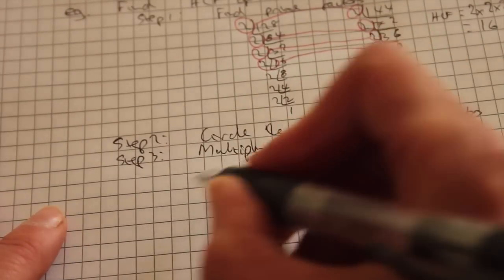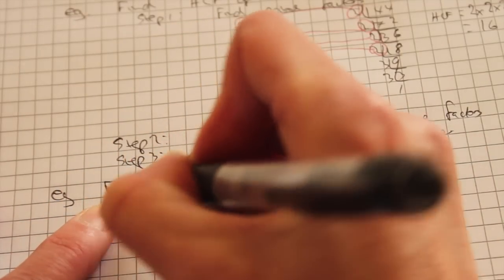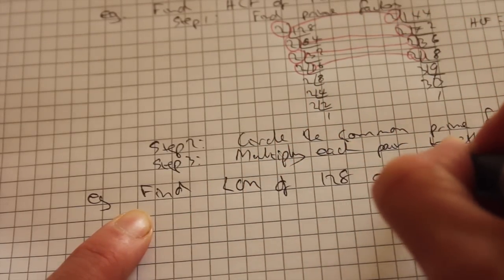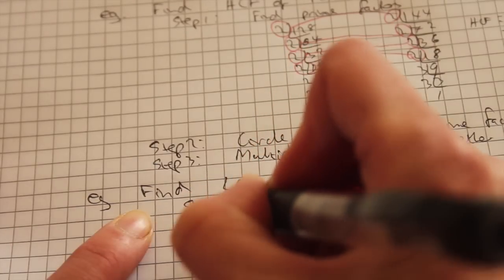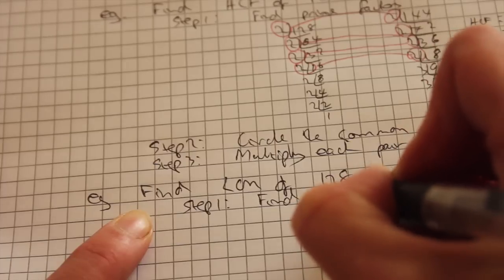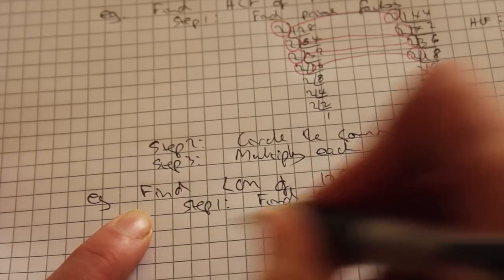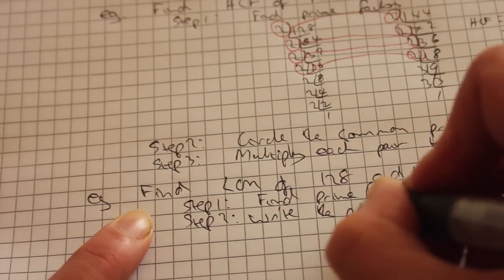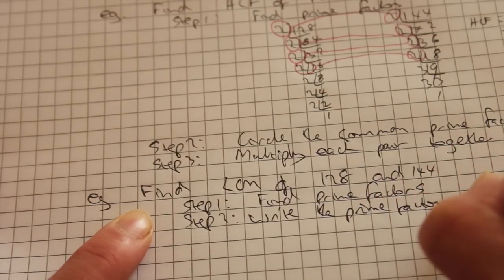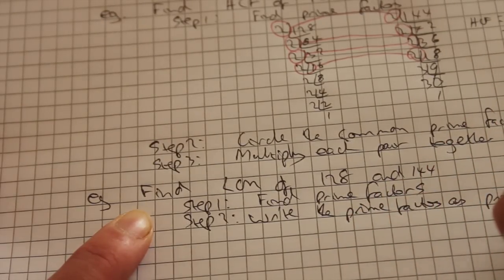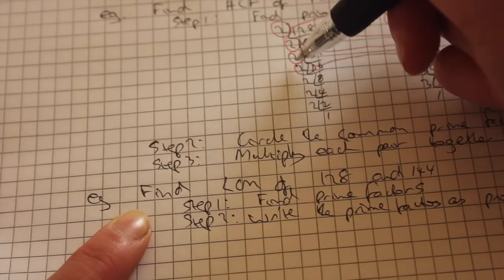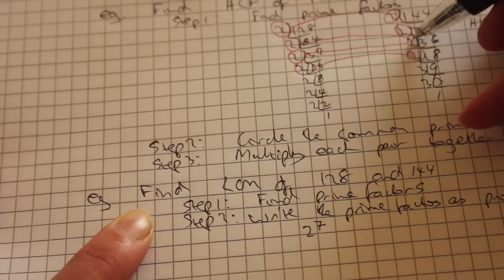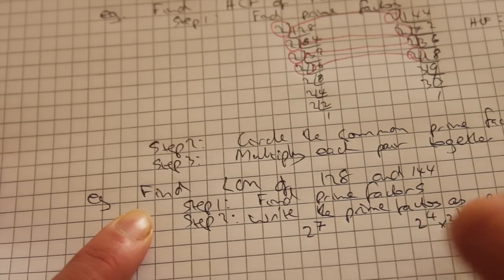The next thing I want to look at now is lowest common multiple. So find the lowest common multiple of, I'll just go for the same numbers, 128 and 144. So step 1 is again find the prime factors. Now you've already done that in the previous example, so I don't have to repeat myself here. Step 2 is write the prime factors as products. So what you're going to do here is go down each number. 1, 2, 3, 4, 5, 6, 7. So I'm going to write the first one as 2 to the 7. And the second number is 1, 2, 3, 4. So it's 2 to the 4 times 3 squared.